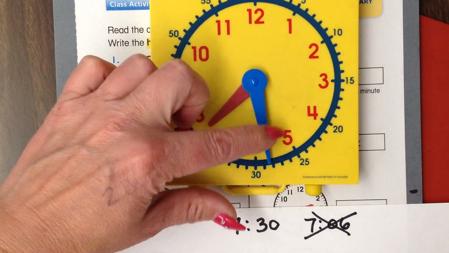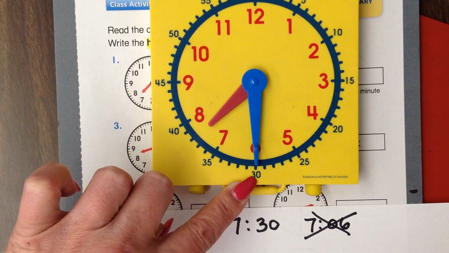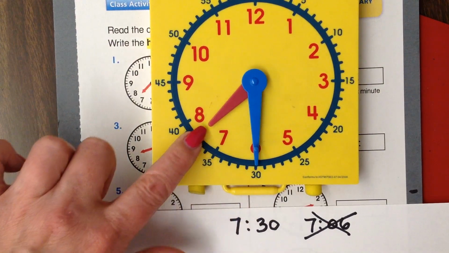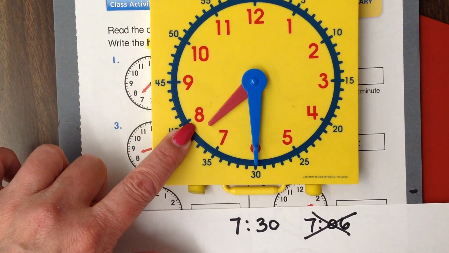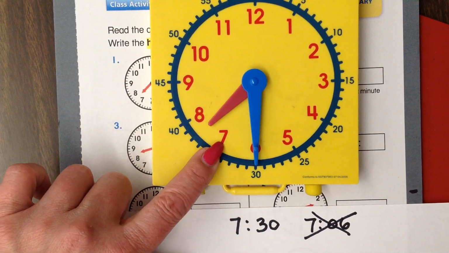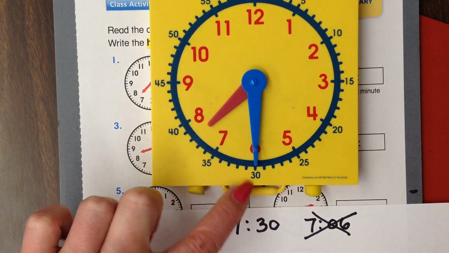Okay? Because this is counting the minutes, and how many minutes have gone by. 30 minutes have gone by. And it's still in the 7 o'clock hour. It's working its way to the 8, but it's not there yet. So the hour is 7, okay, and the minute is 30.